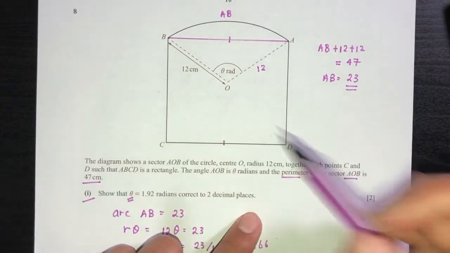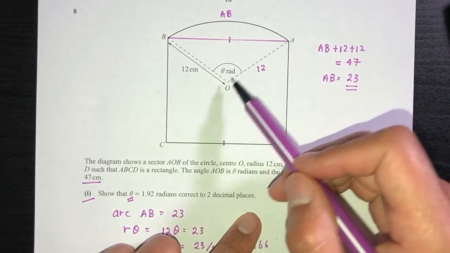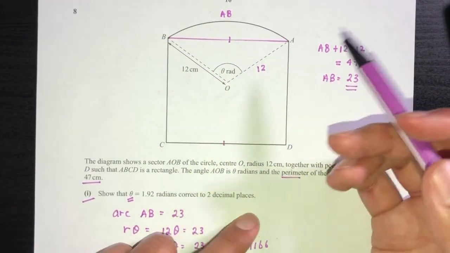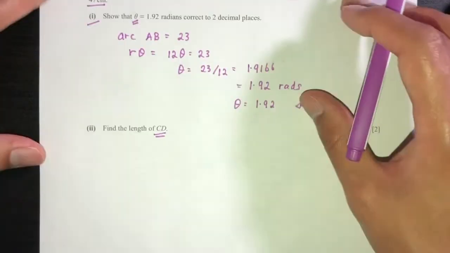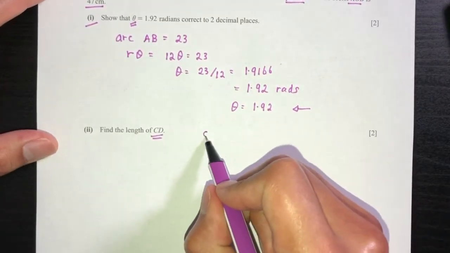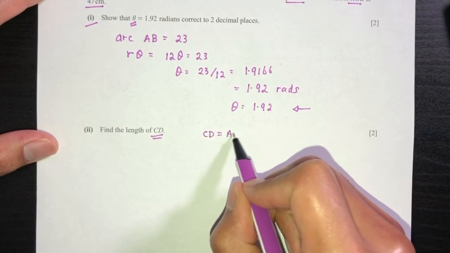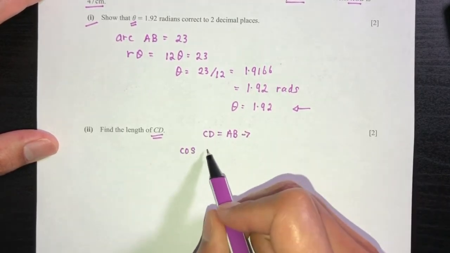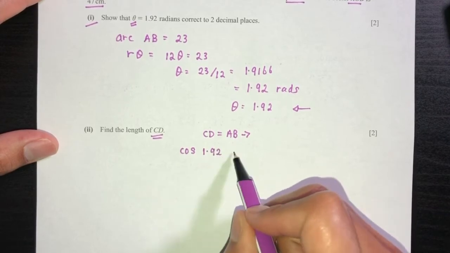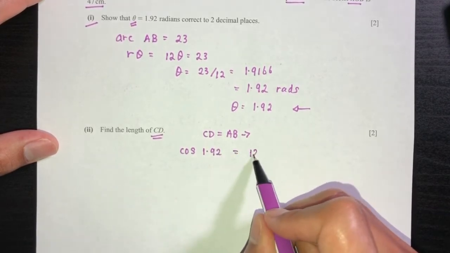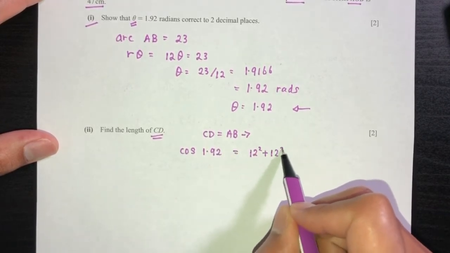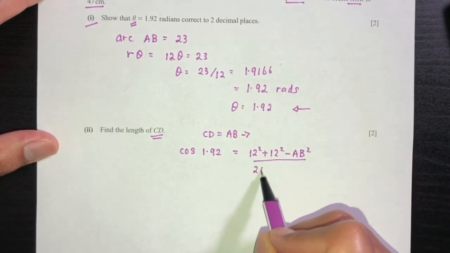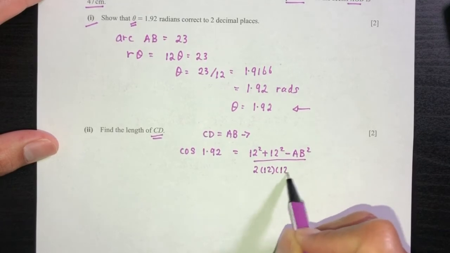If you observe, you have triangle AOB. We know these two sides, and we know this angle. We can use the cosine rule. So let's do that. We know that CD is equal to AB, so we can just find AB. So cos of the angle 1.92 is equal to 12 square plus 12 square minus AB square divided by 2 times 12 times 12.